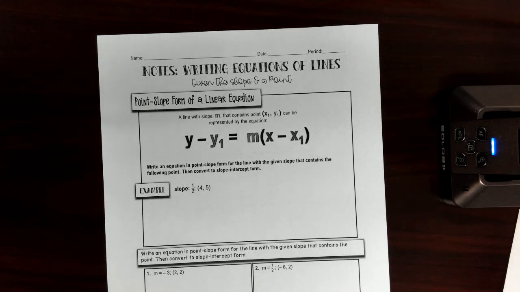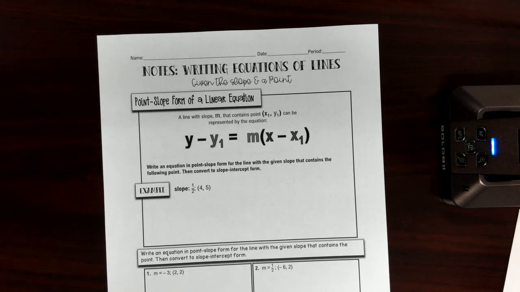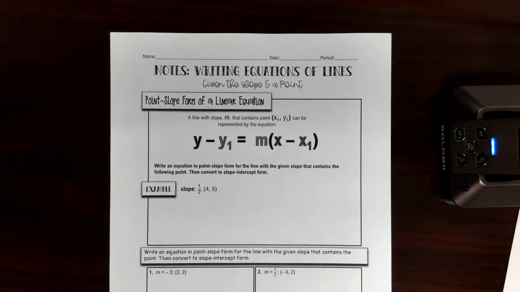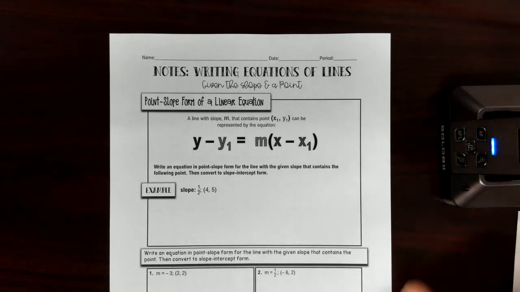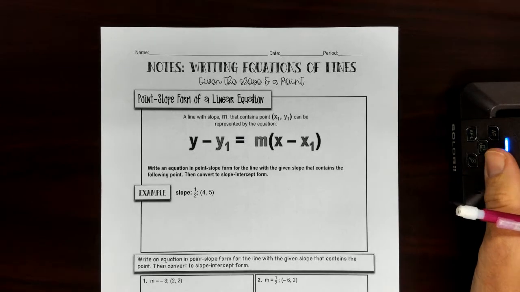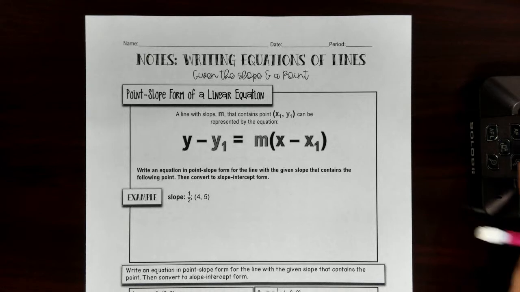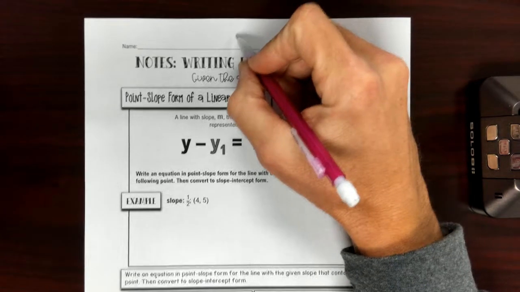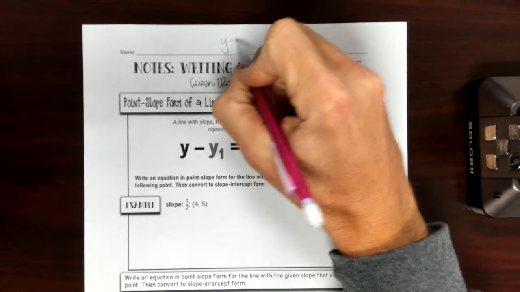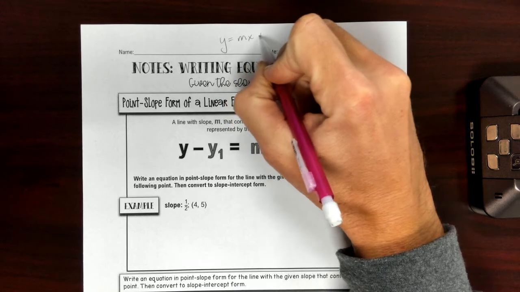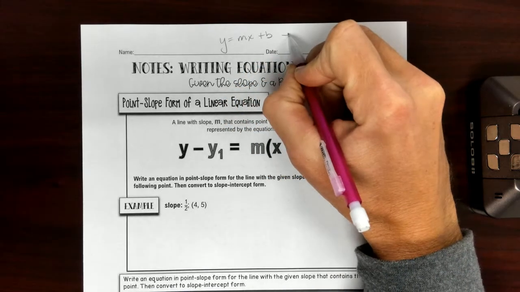Alright guys, today we are going to talk about writing equations of lines, linear functions. We're going to write the equation of a linear function. We're going to talk about point-slope form today. Now, a review: we'd already talked about slope-intercept form, which is y equals mx plus b.